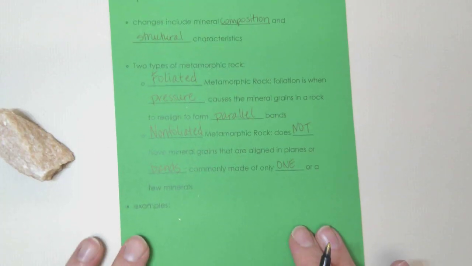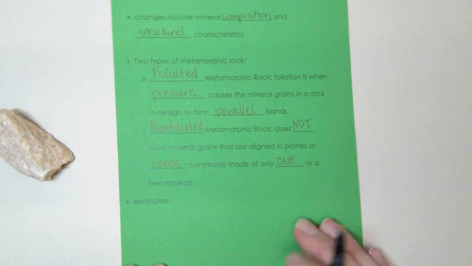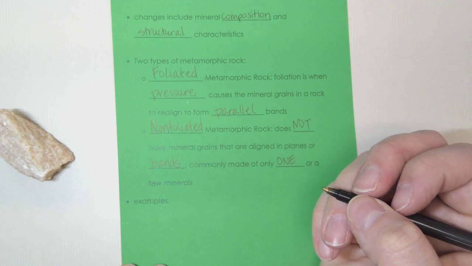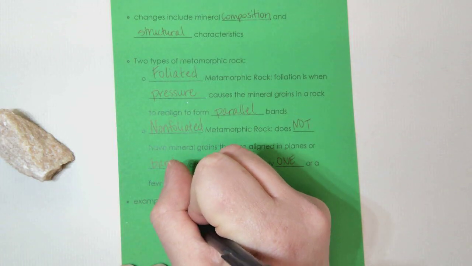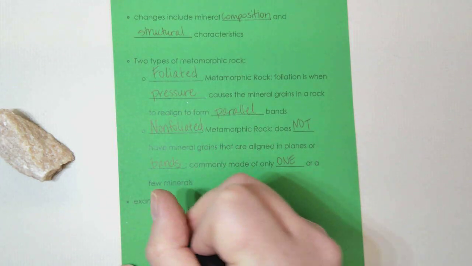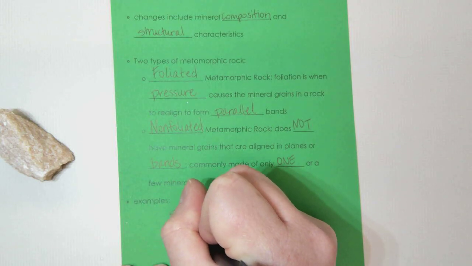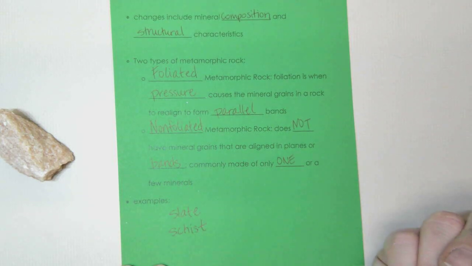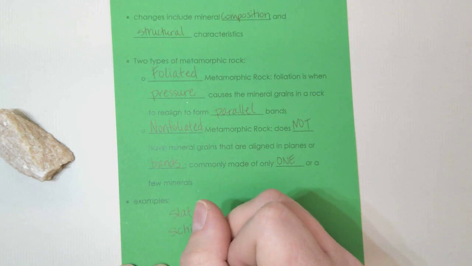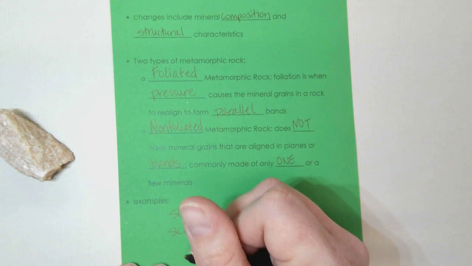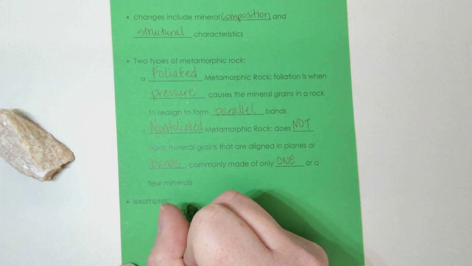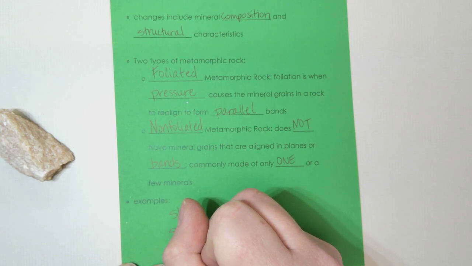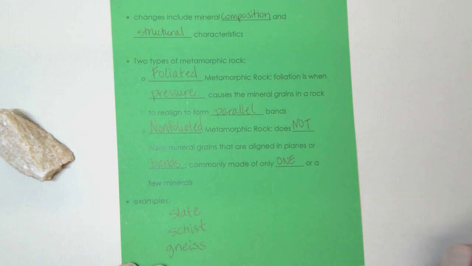If we record at the bottom some of these examples, slate, also schist, that's S-C-H-I-S-T. Gneiss, even though you pronounce it nice, it is spelled G-N-E-I-S-S.